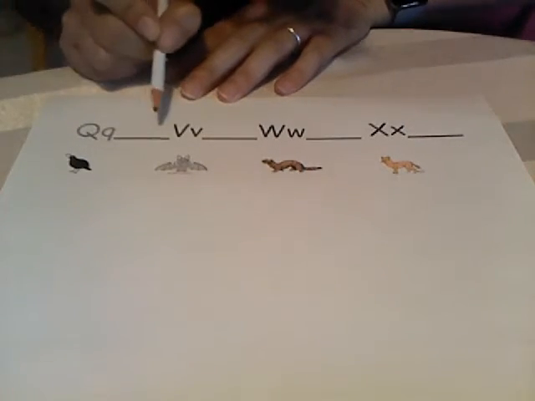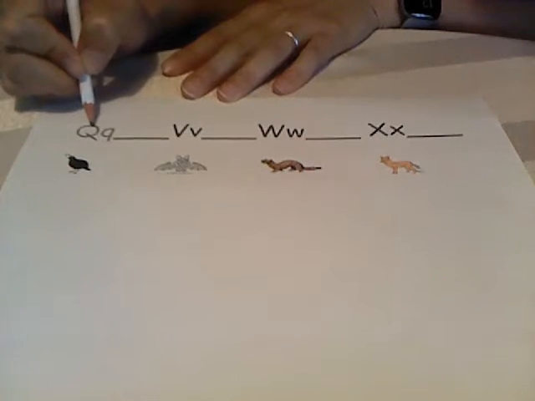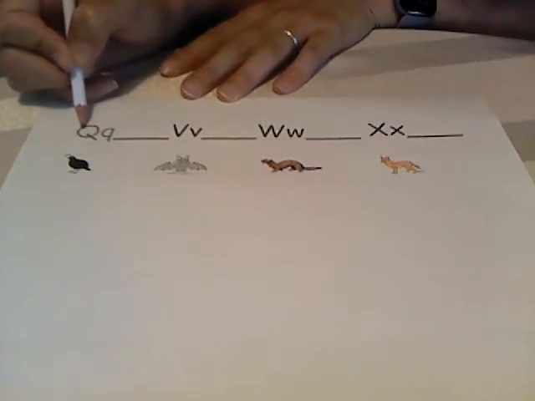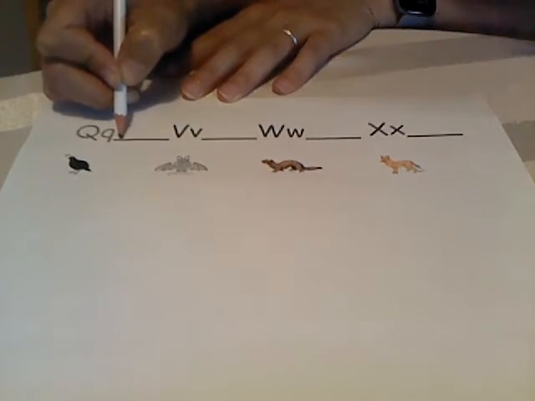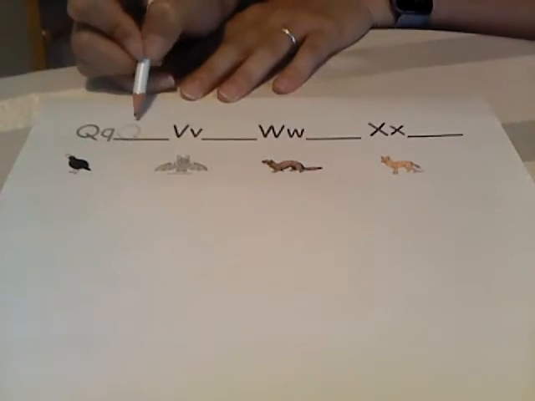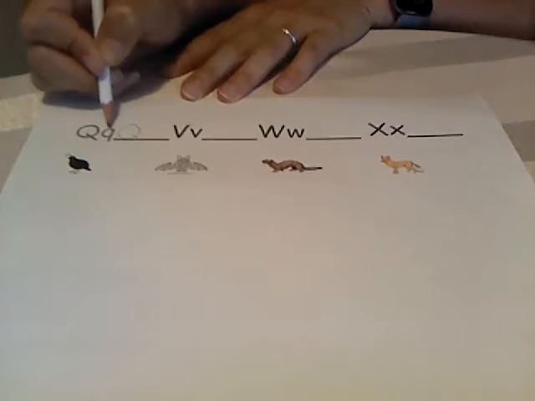We're gonna, if you haven't done it already, let's do it now. Okay, you can always trace it, right? So here we go, starting at the top, you're gonna trace and then make this line. There you go, that's my uppercase Q. Now let's do the lowercase.